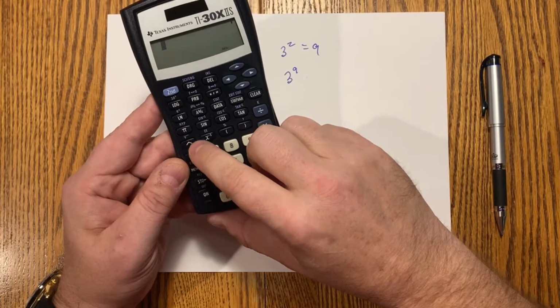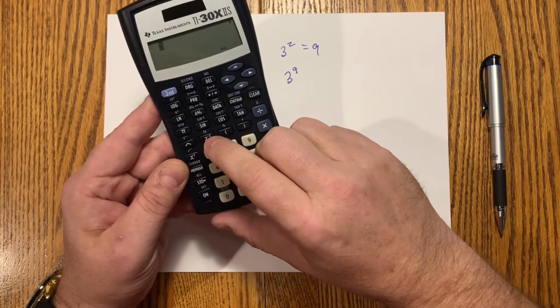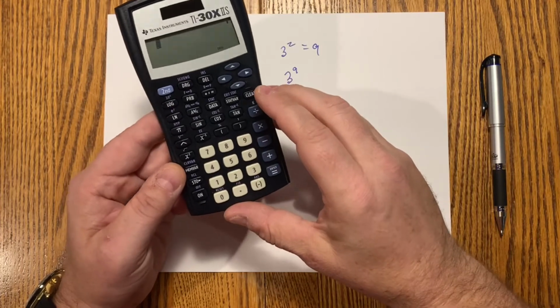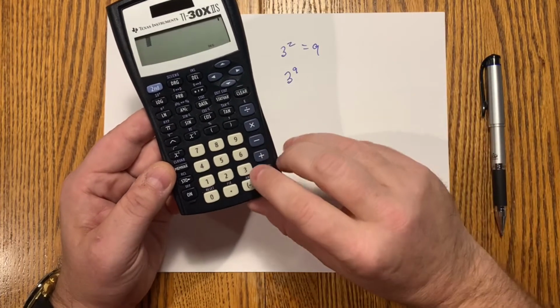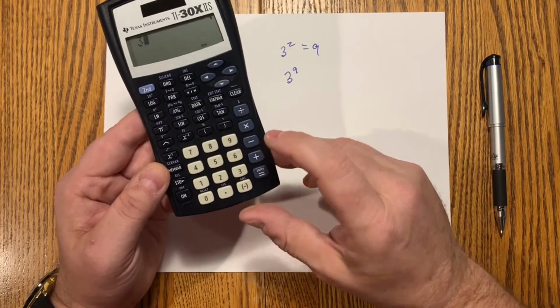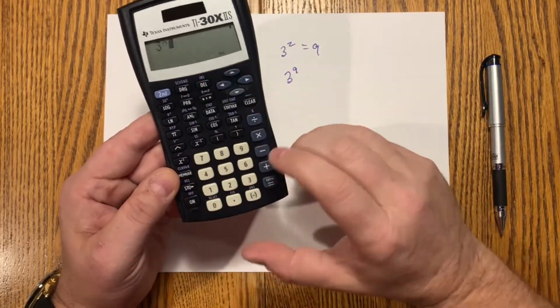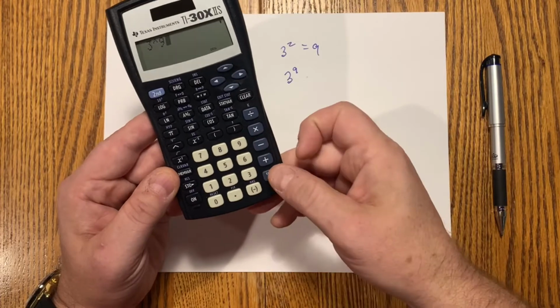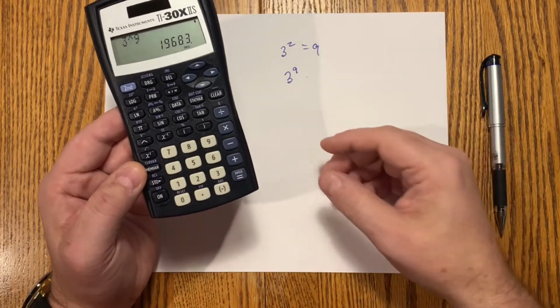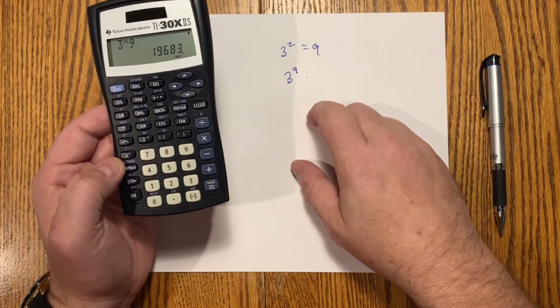This little upward facing arrow is called a caret. It just means raising it to a power. So we type in 3, this little caret button, it puts it in there. Type in 9, hit enter, and there's your answer for taking 3 to the 9th power.